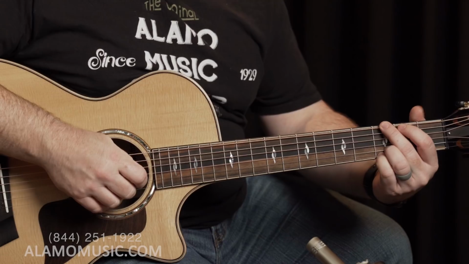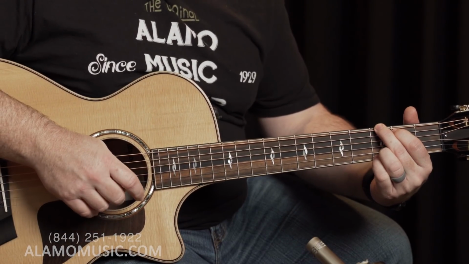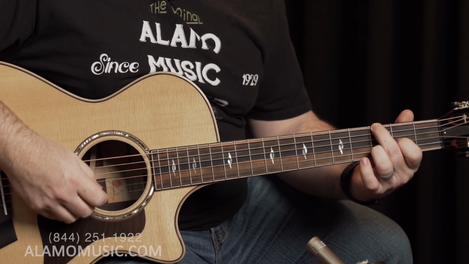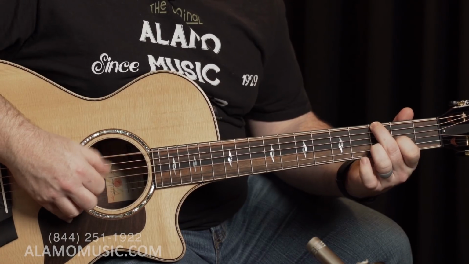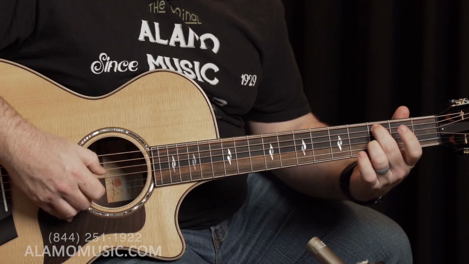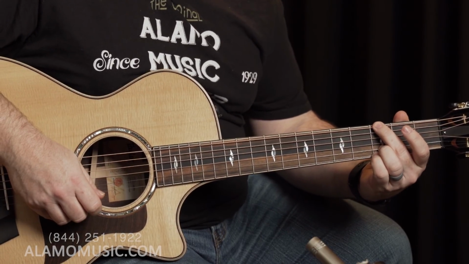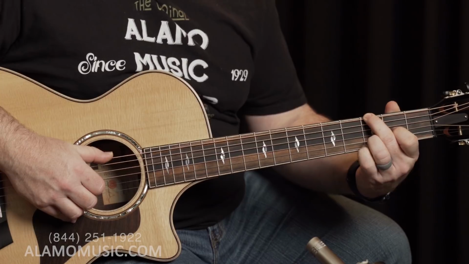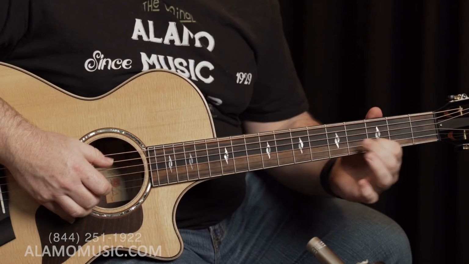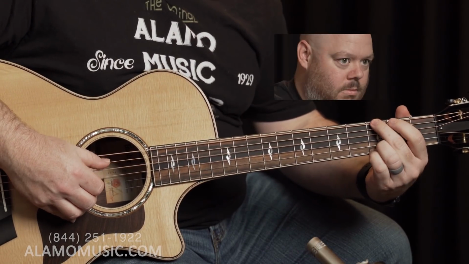So as an example, we'll play a G. And then something that you might hear me play, again on this channel, is something like this. Or another song that a lot of you like is very similar. Same position, same chord.